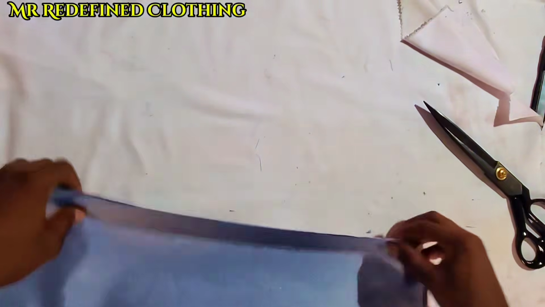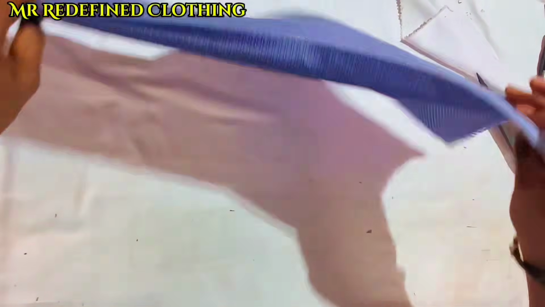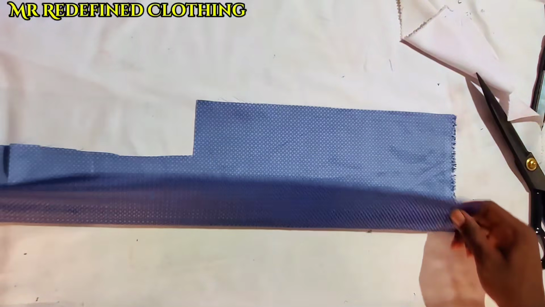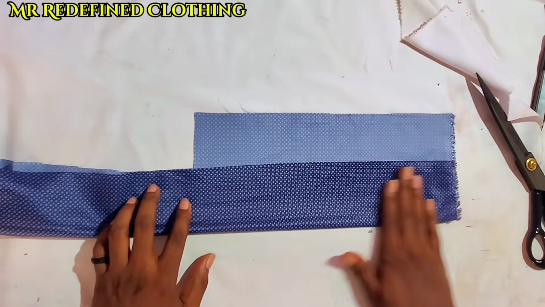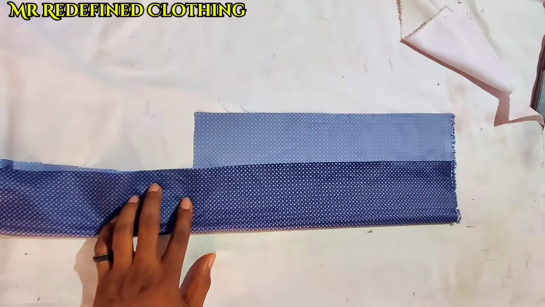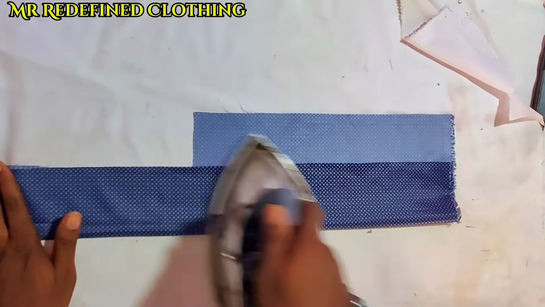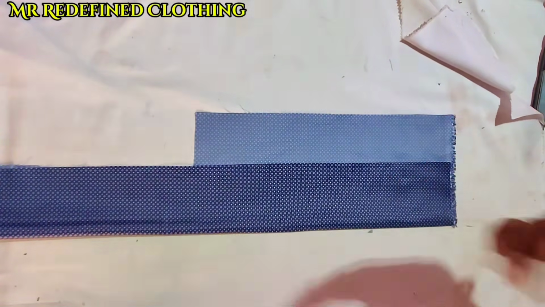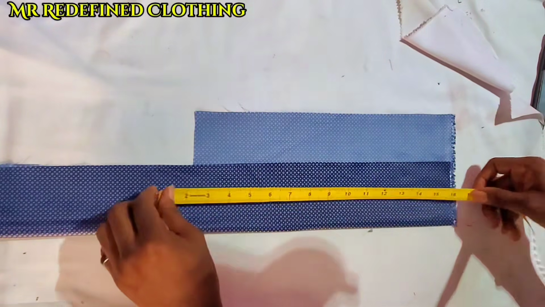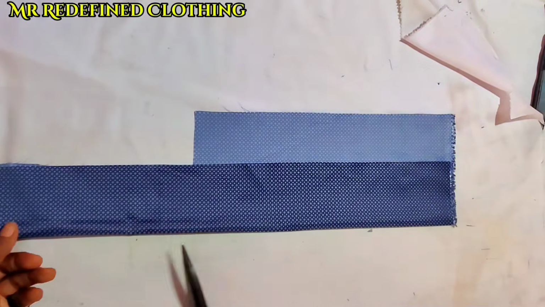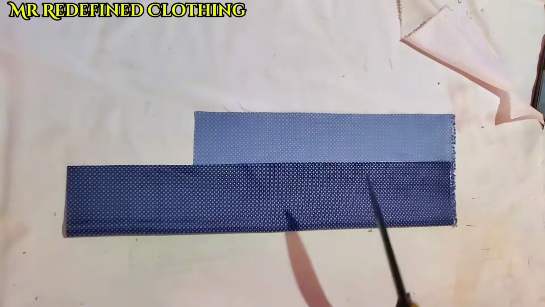For this zip turn up effect, the measurements, let's just say 3.5 inches or 4 inches, right? 3.5 or 4 inches this way, 3.5 or 4 inches this way. Then the length could be 15, 16, just to help you seal your zip.